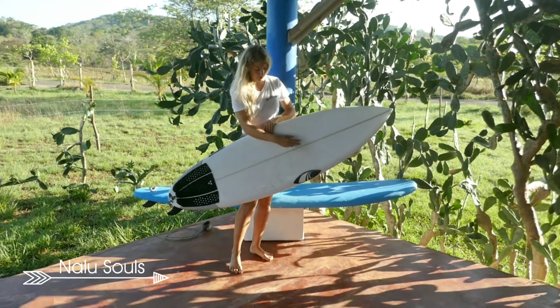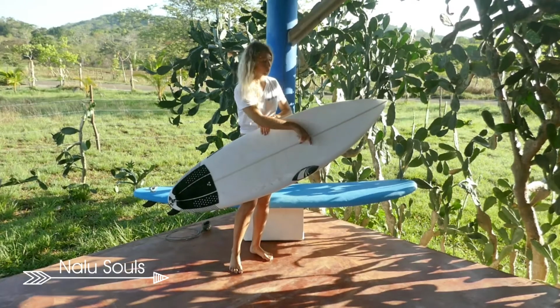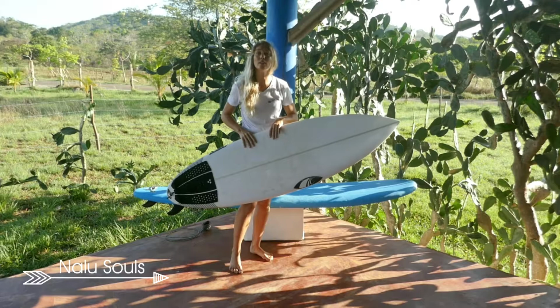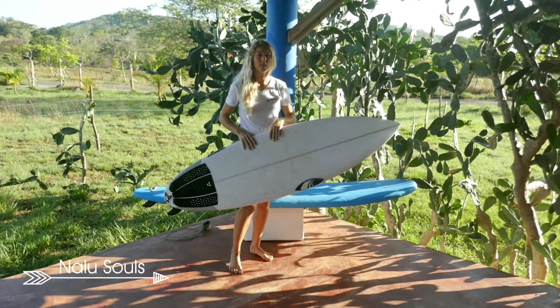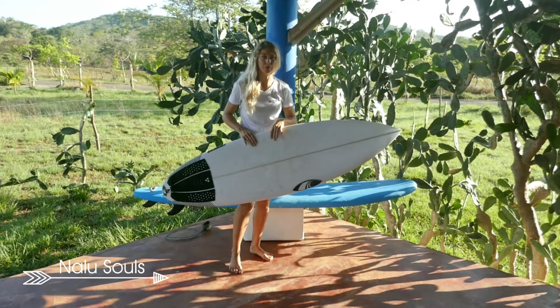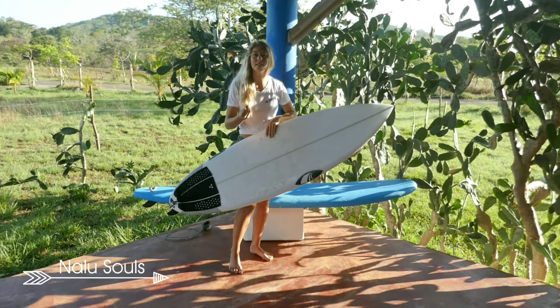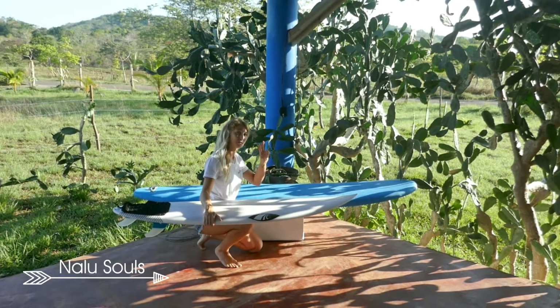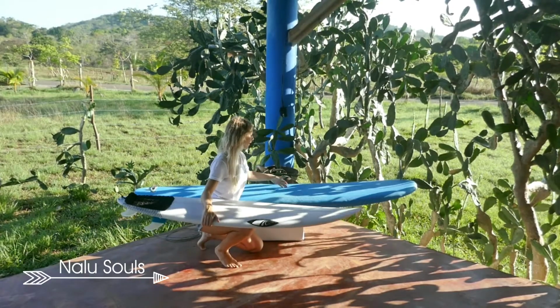On this board, you can see a bit of wood who runs from the nose until the tail. This bit of wood is a stringer. It's to give more resistance to our board. Without a stringer, it would be easy to break our board in two. On the soft top, you can see it, but in fact there are two stringers, one here and one here.